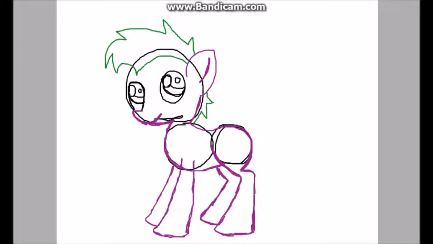Now we can get rid of the guidelines and finish coloring in the whole of the body. Basically just do that, and you're done. Completely done. And then there's a little thing here, and you're done. I'm gonna color this, and I'll be right back.